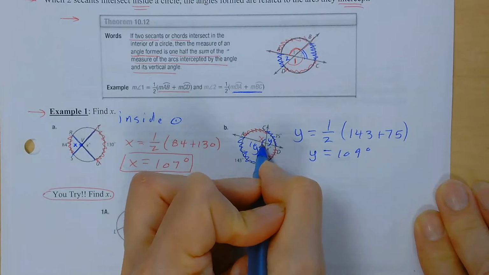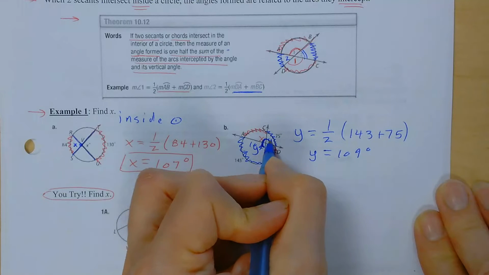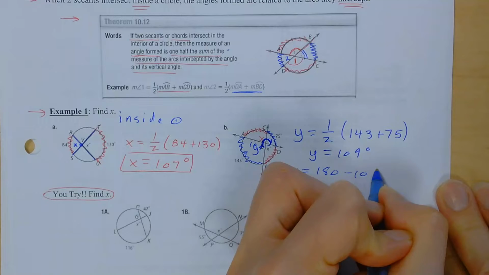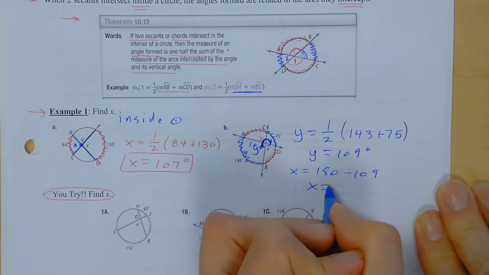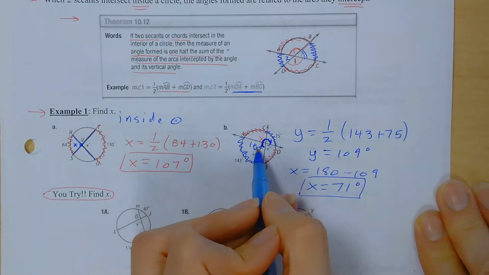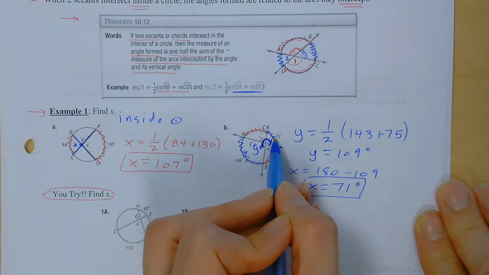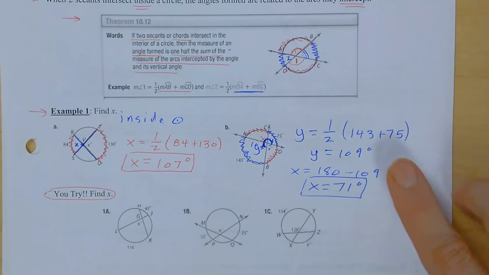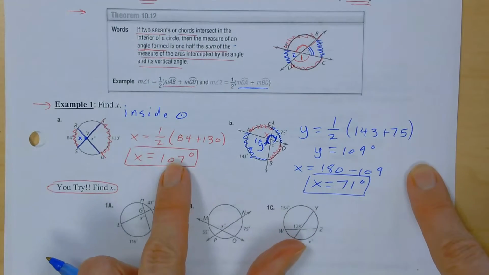Now to find X, these are a linear pair. So to get X, I'm going to take 180 minus 109, and my X is going to end up being 71 degrees. So I end up using the angle that's in line with the arcs, and then after I find that, I do a linear pair. So that one has one extra step that this one didn't.